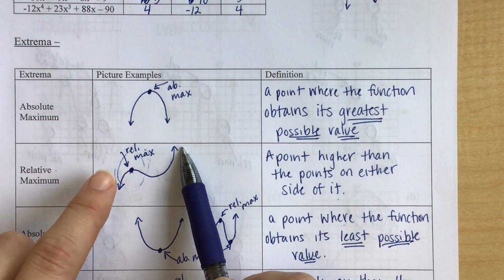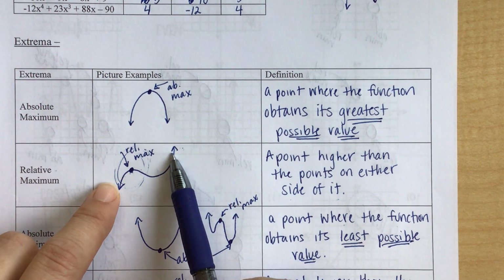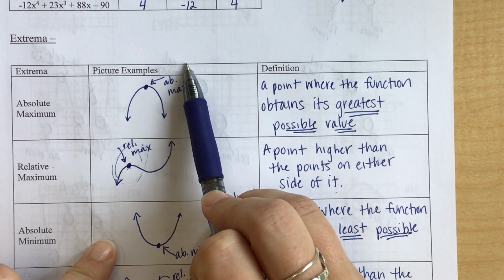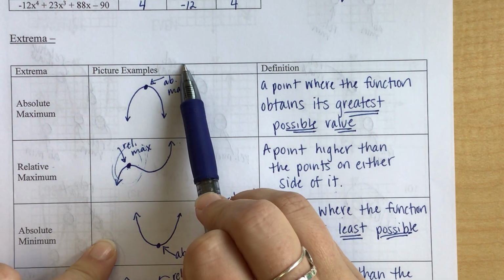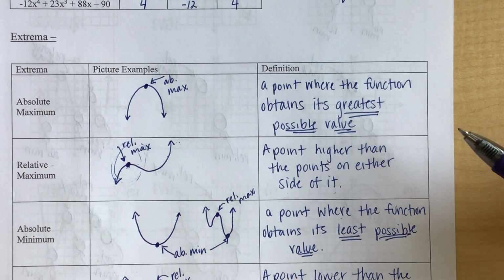Notice that this arrow goes up and this arrow goes down. So that means if I extended this, this would keep going forever and ever. So it keeps getting higher and higher. So there is no maximum because it goes on for infinity.